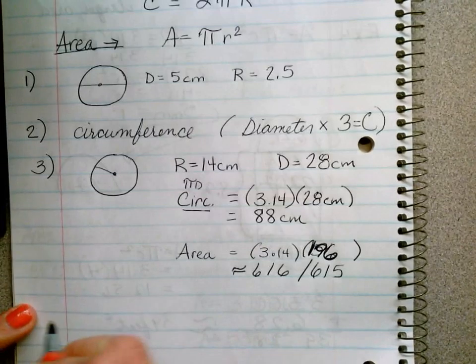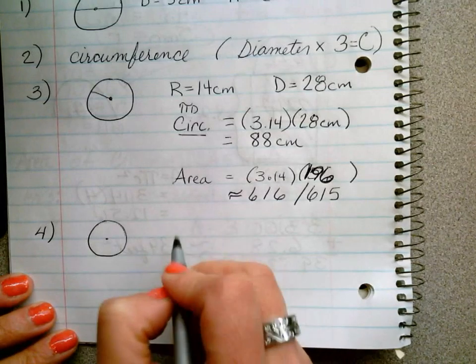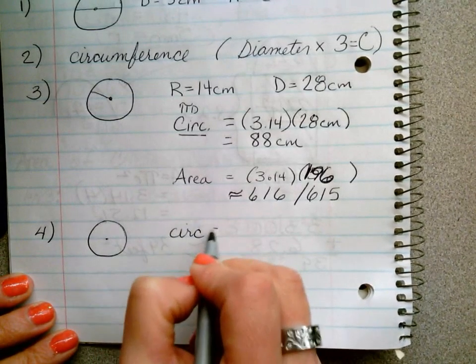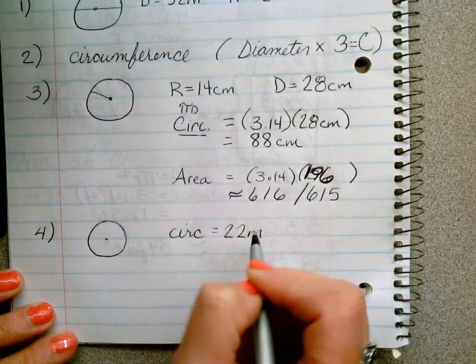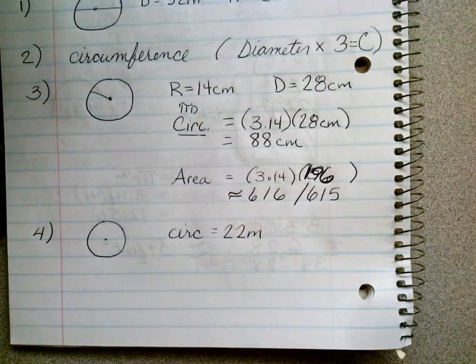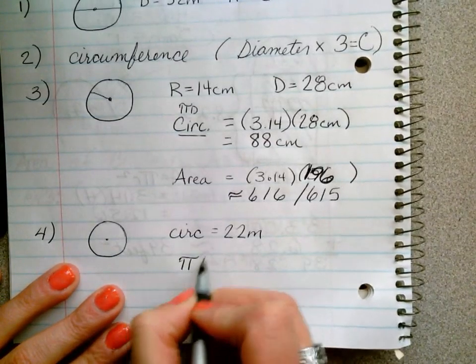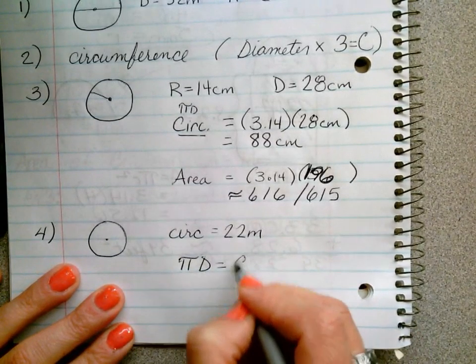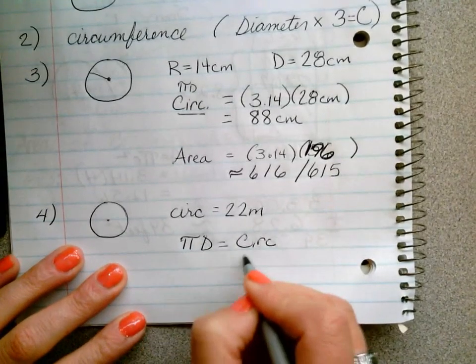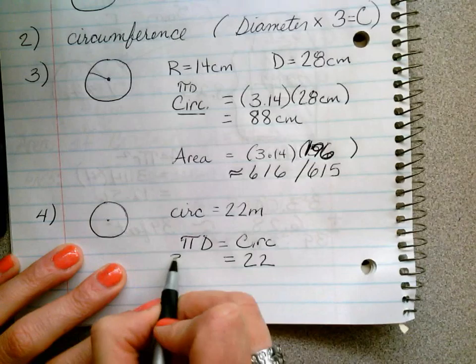Number 4. The circumference of a circle is 22 meters. Find the radius of the circle to the nearest tenth. Justice, how am I going to do this? You take the circumference, which is 22, and you divide it by pi.